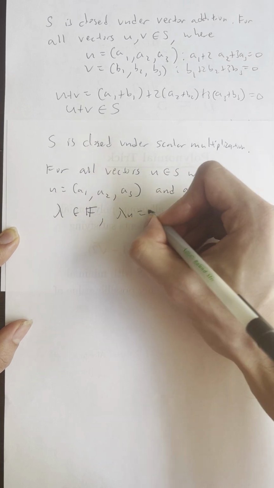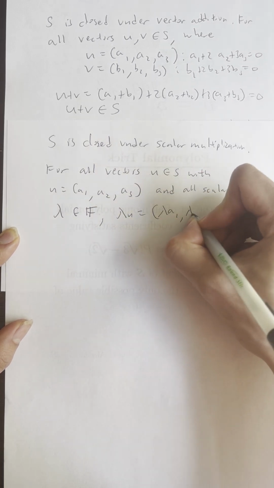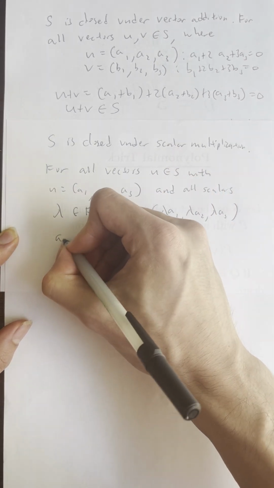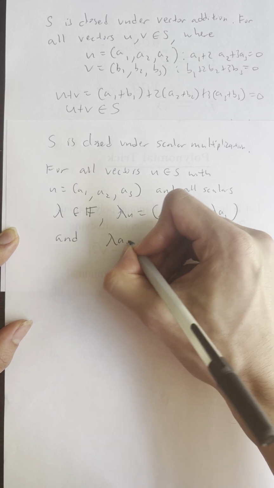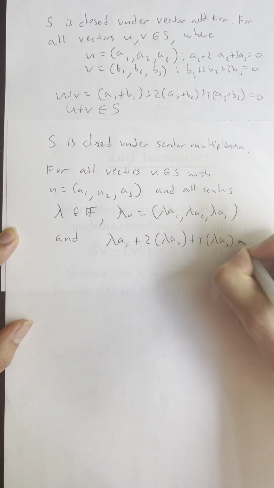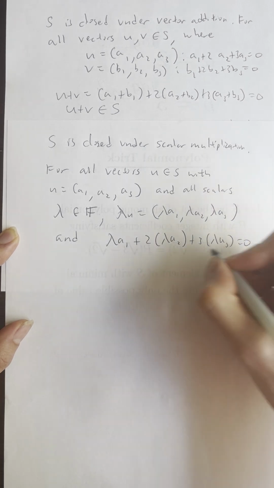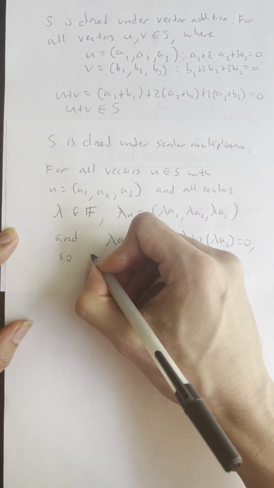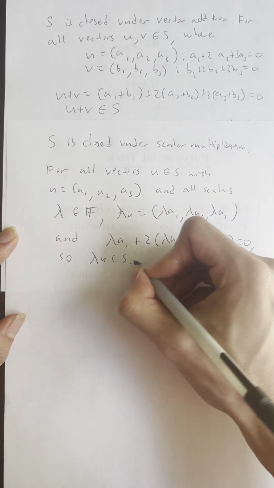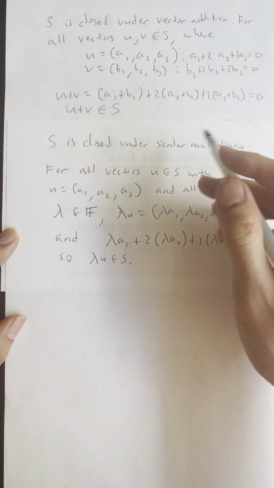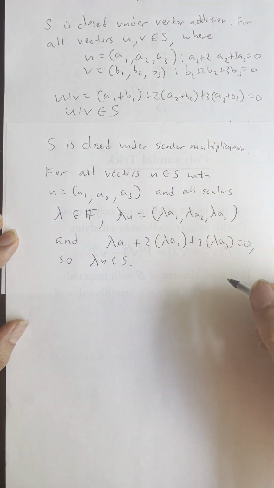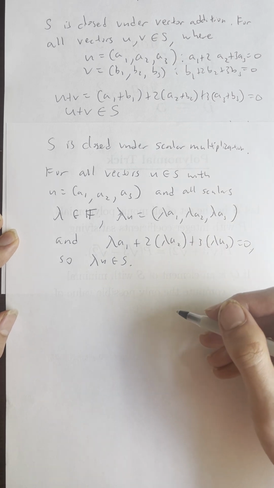Lambda u is going to be equal to lambda a1, lambda a2, lambda a3, and lambda a1 plus 2 times lambda a2 plus 3 times lambda a3 is equal to 0. So lambda u belongs to S. Okay, and now we just need to say, since it has an identity, is closed under vector addition and is closed under scalar multiplication, that it is a subspace.